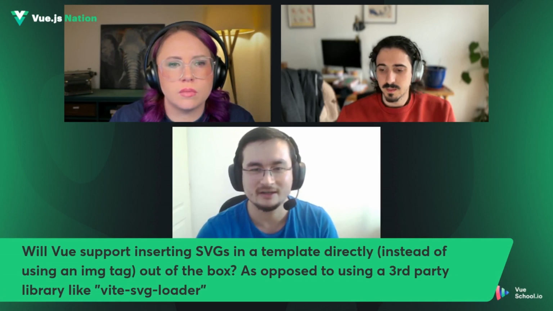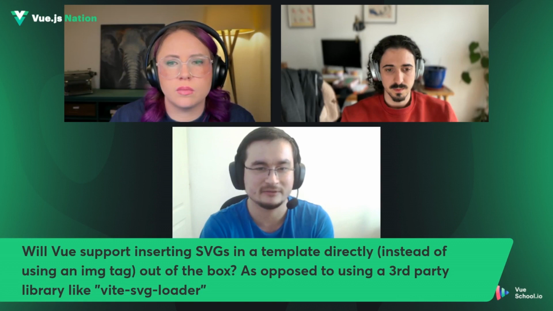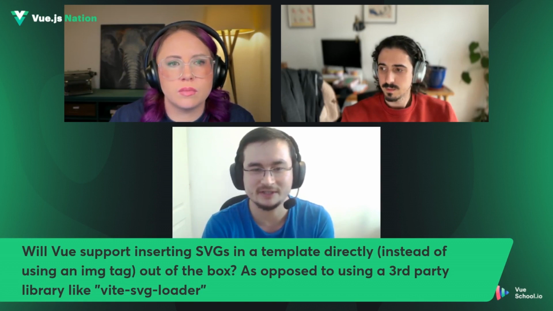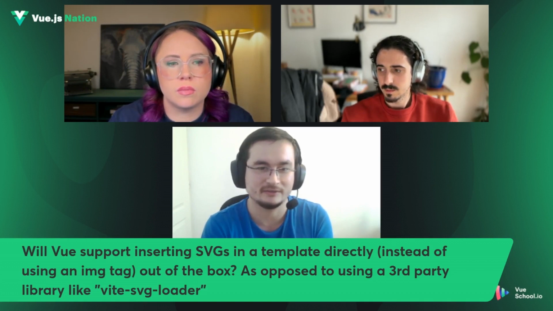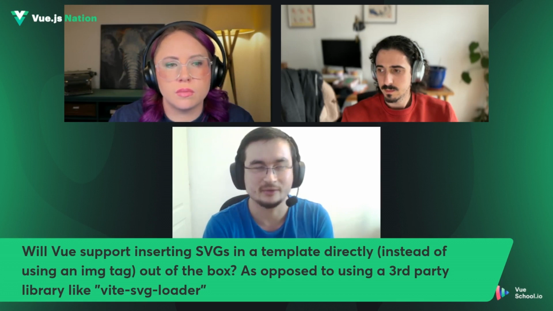I think the answer is that if you are able to import the SVG as source code instead of a URL, you can then use the v-html directive to insert the SVG nodes into the DOM.